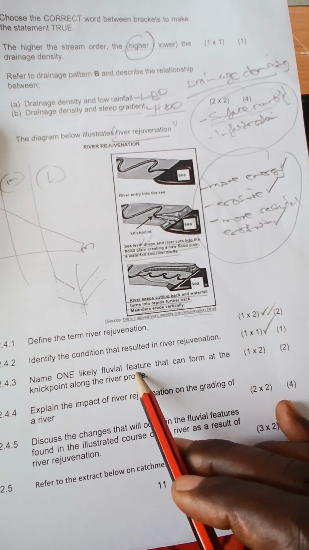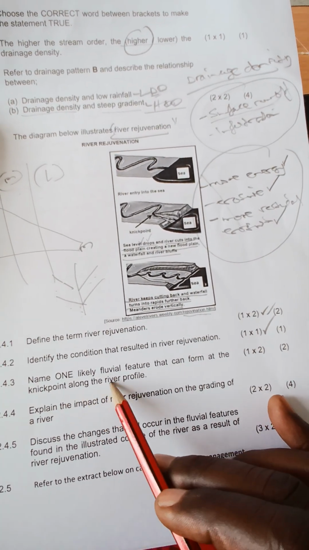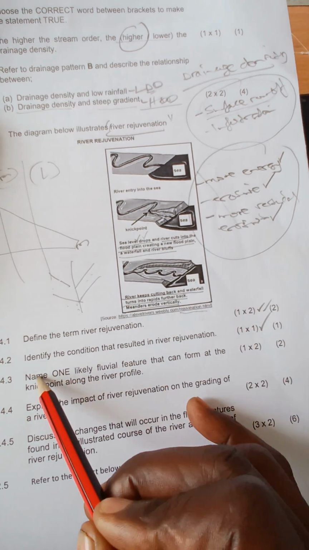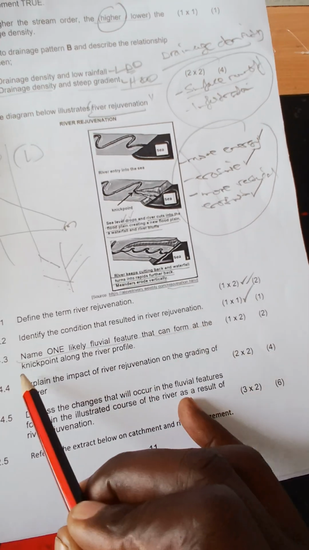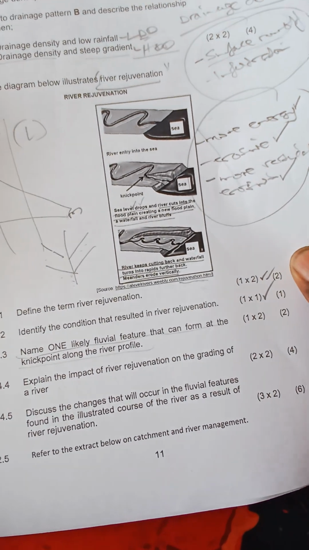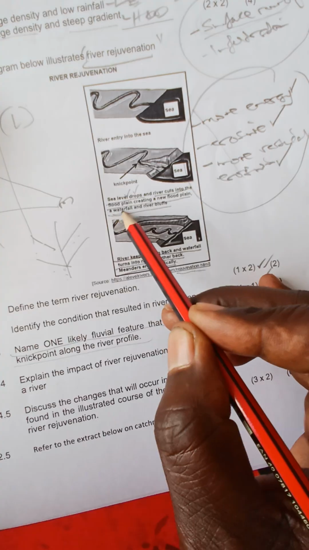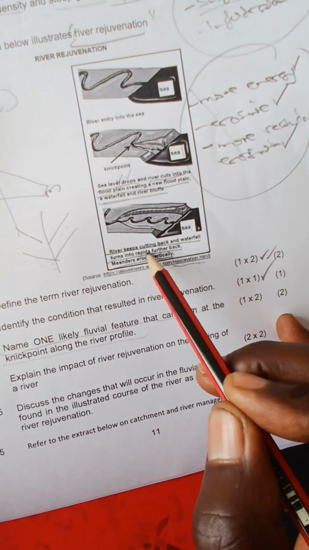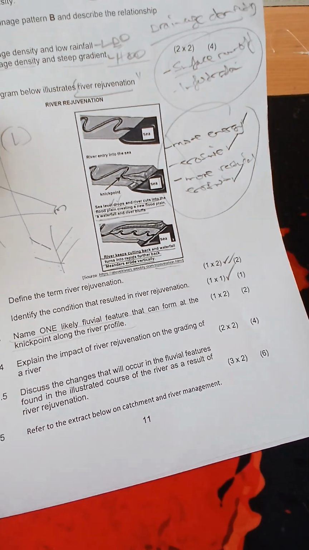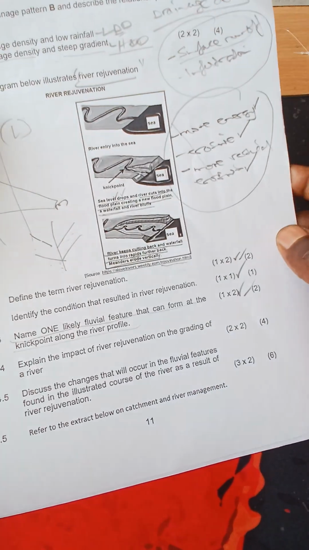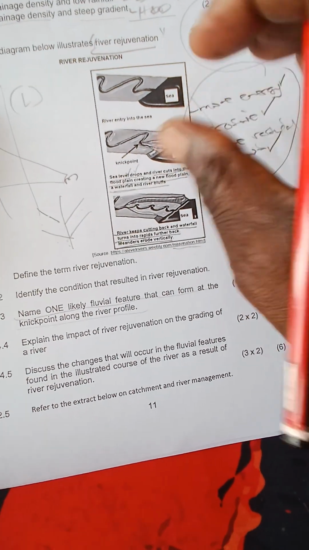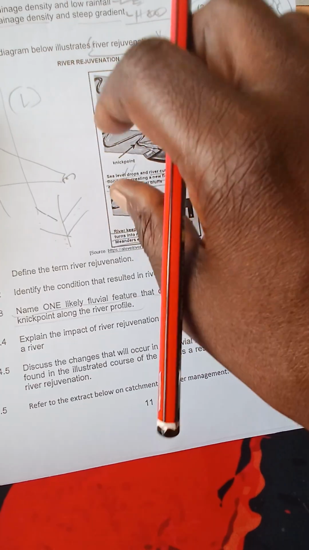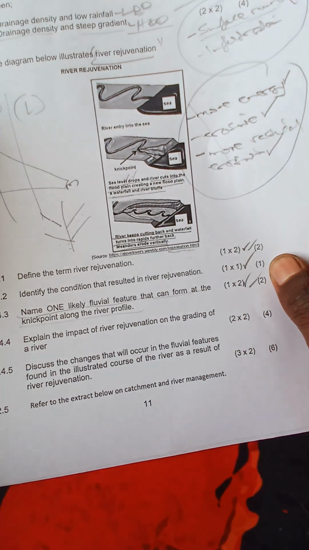Then name one likely fluvial feature that can form at the nick point along the river profile. Everything is here, guys. Check here, it's even written a waterfall. There's also a rapid written here. You see, I've already collected 5 marks from the information that I was given on this diagram. That's how you should collect these marks, guys.